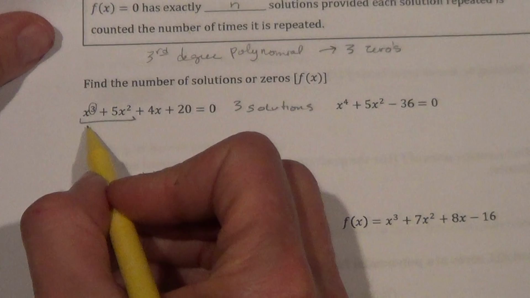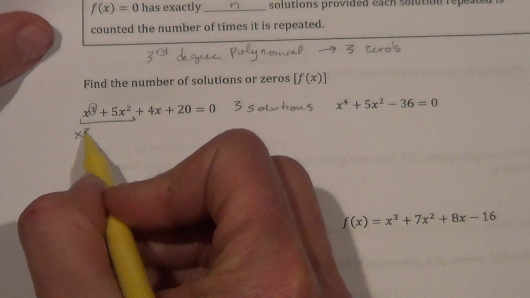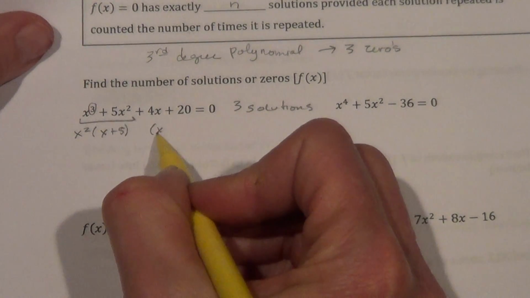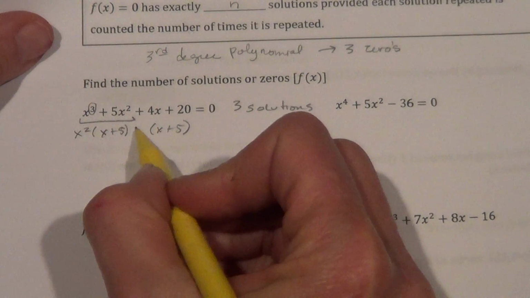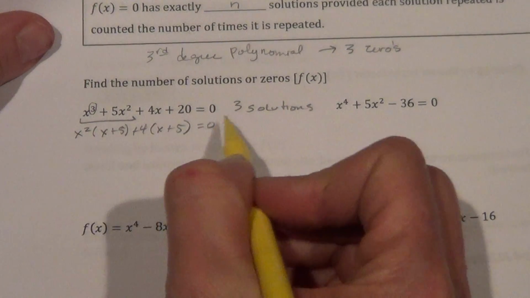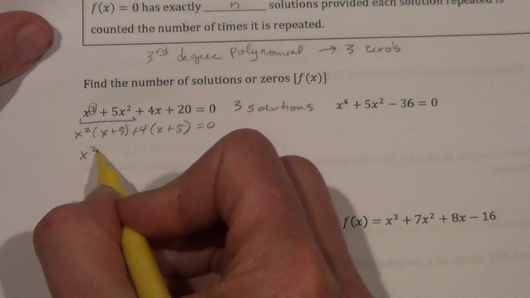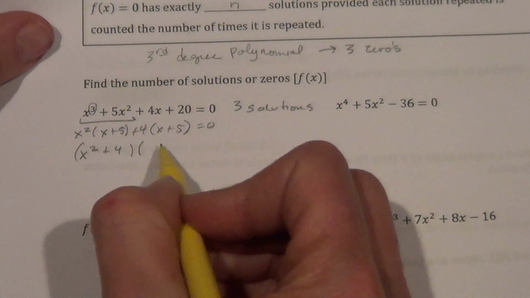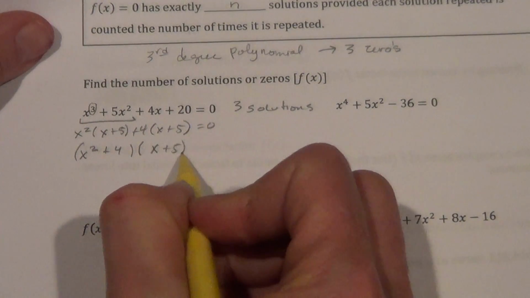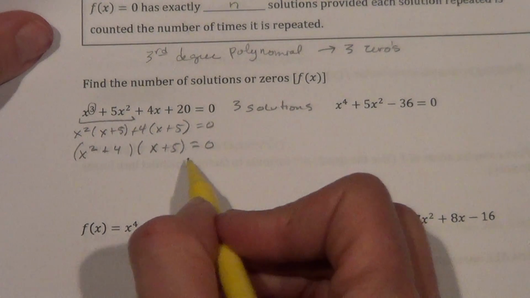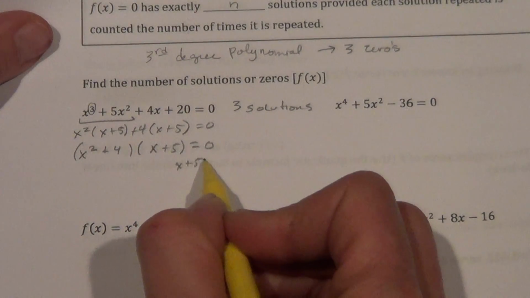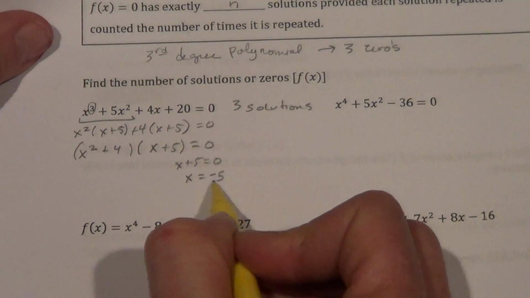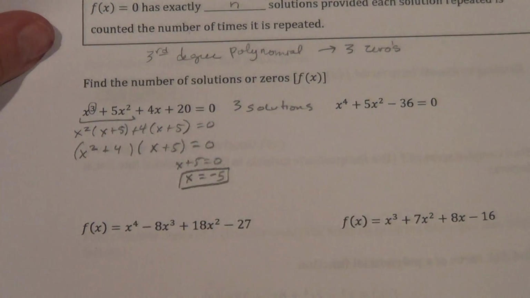X cubed plus 5x squared, we could pull out an x squared. We have x plus 5 left. Move that over here, x plus 5. We can pull a plus 4 out. And we have x squared plus 4 and x plus 5 equals 0. Now if we set each of those equal to 0, x plus 5 equals 0. Subtract 5 from each side, we get x equals negative 5. There's one of the 3 solutions.